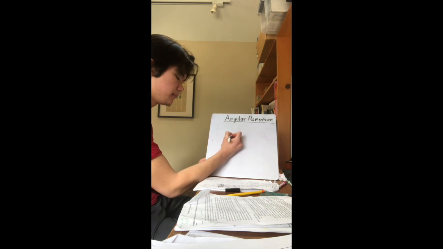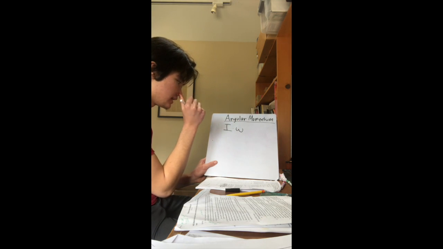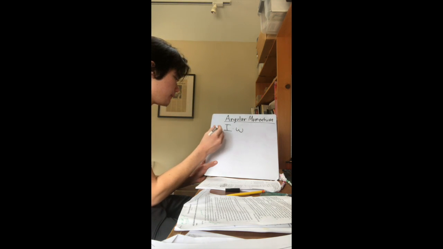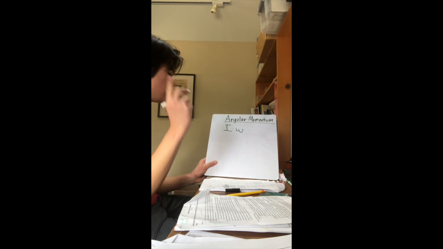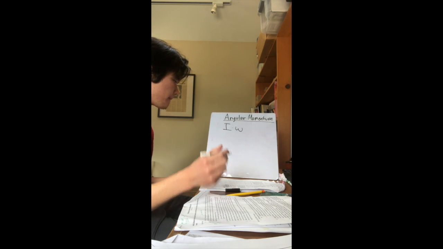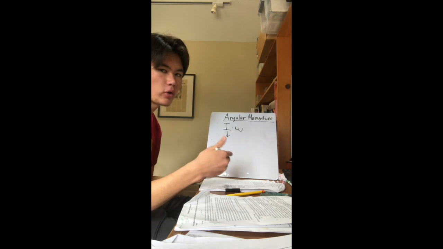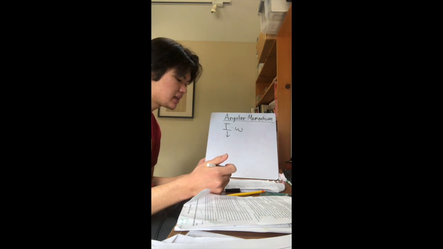And the formula for angular momentum is I, moment of inertia, times W, which is angular velocity. And to start off, moment of inertia measures how difficult it is for an object to start to spin or to stop spinning. And most of the time, we know beforehand what the moment of inertia is. It's given to us, or we're supposed to memorize it from a table.